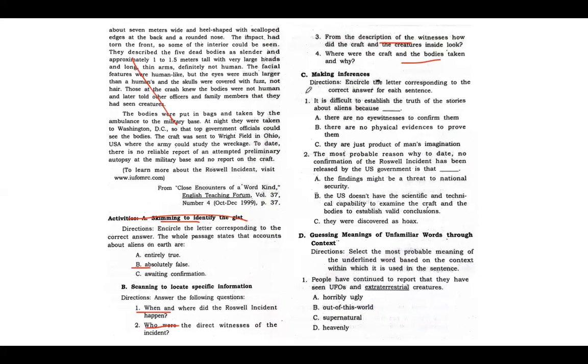Another technique is making inferences in reading. They have to encircle the letter corresponding to the correct answer for each sentence. Example, it is difficult to establish the truth of the stories about aliens because there are no eyewitnesses, there are no physical evidences to prove them, and they are just a product of man's imagination. So they are going to make inferences.